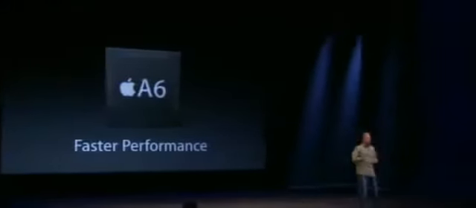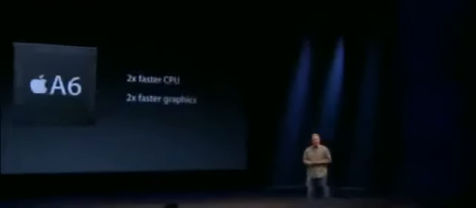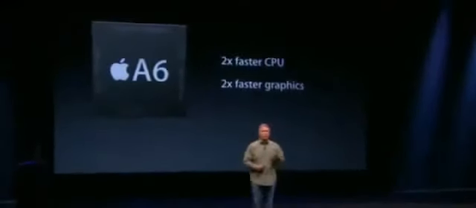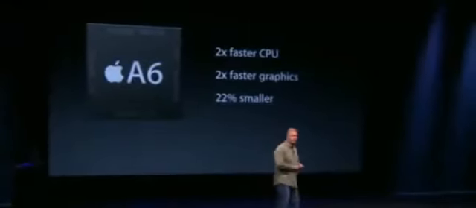Now, we're going to keep going with this, and what you're going to hear as I go through each step, we've updated every aspect of iPhone 5. Everything has been enhanced, re-engineered, redesigned over iPhone 4S. So what's next? System performance, a brand new chip, the Apple A6 chip. Compared to the A5, it's 2 times faster at CPU, 2 times faster at graphics. Our expertise in chip design is really showing itself here, because not only is it a huge jump forward in performance, it's also 22% smaller, making it more space and energy efficient.